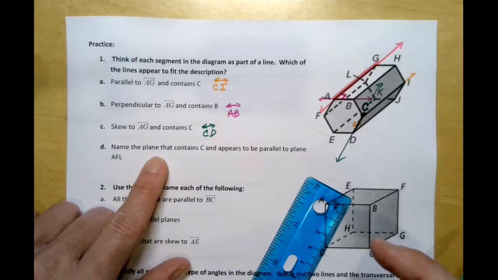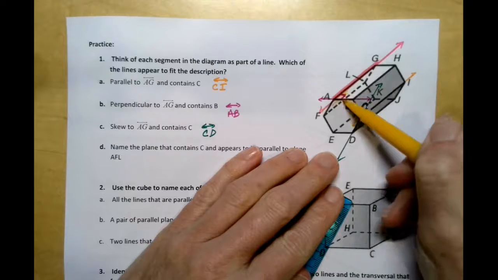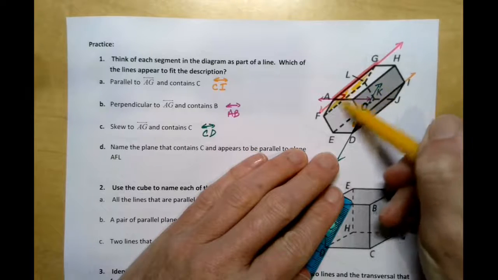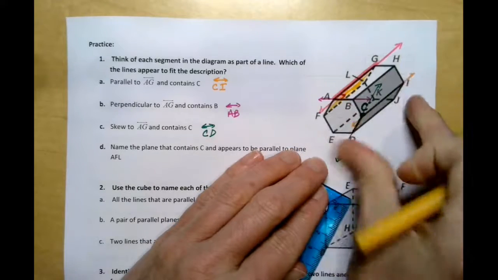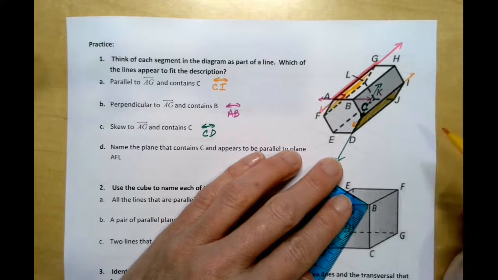All right, the plane that contains C and appears to be parallel to plane AFL. Let's see where AFL is. So AFL is going to be this side of our hexagon here. If I slide that down, we're looking at this underside here.